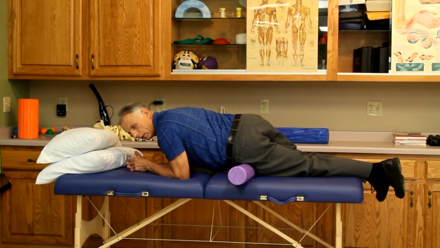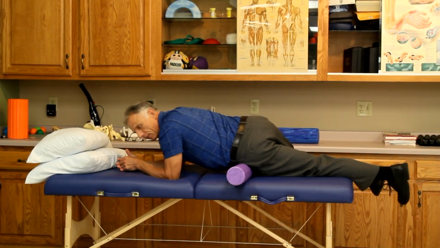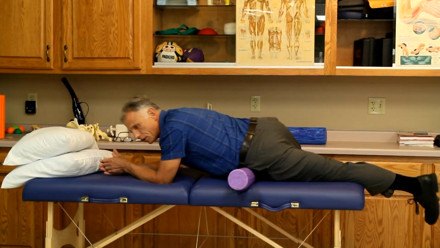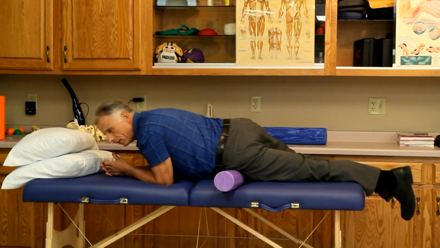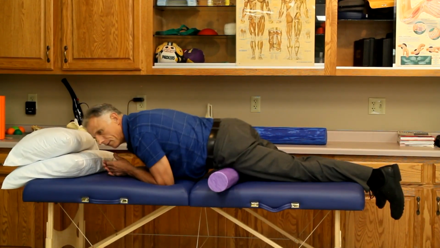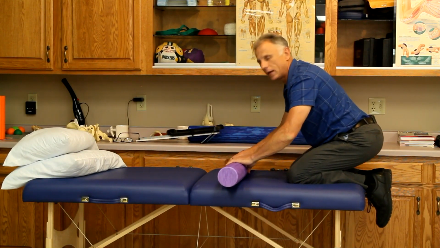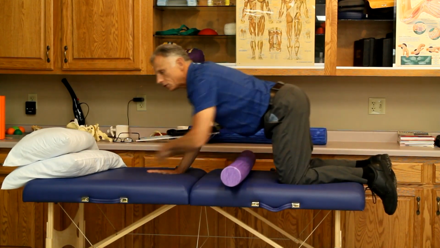Okay, so we'll get serious here. I'm gonna roll to one side a little bit to get to my left hip flexor, and I'm gonna let all my weight go on there. It's a deep muscle, so you're gonna have to work it fairly aggressively. A roll that is a little more firm might be advantageous to it, but you can still use this one.